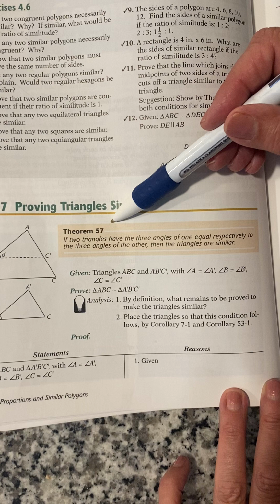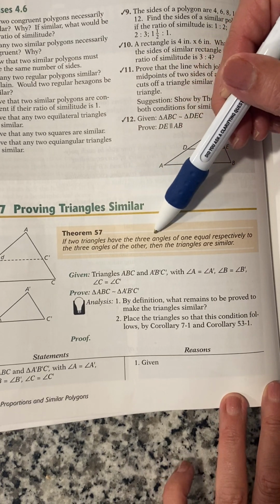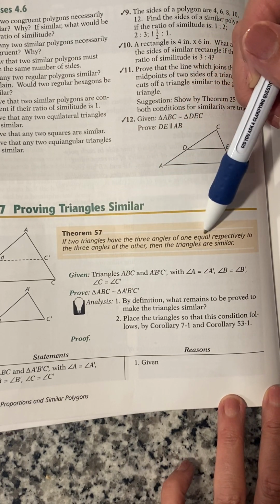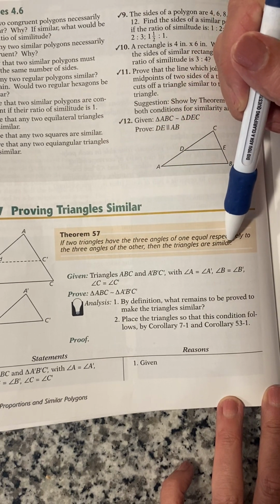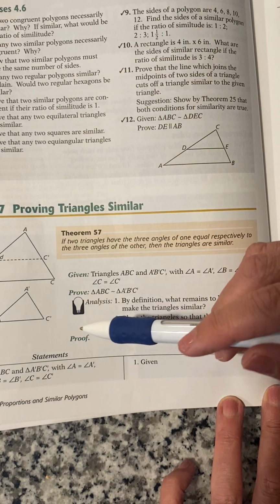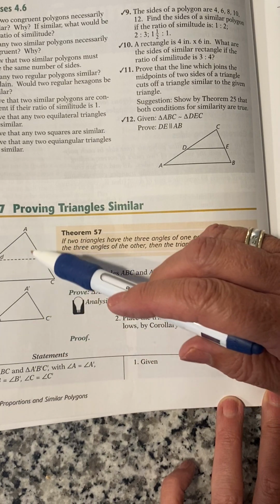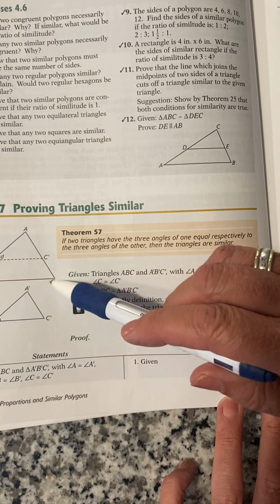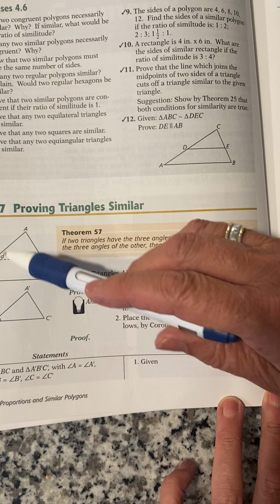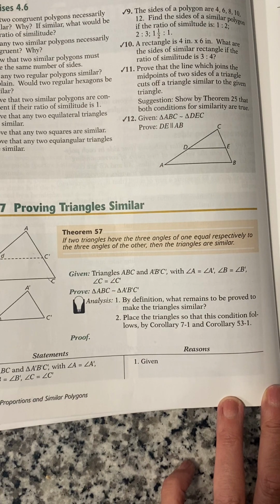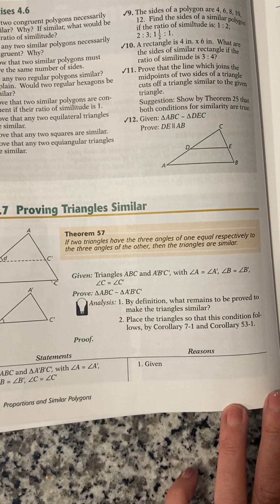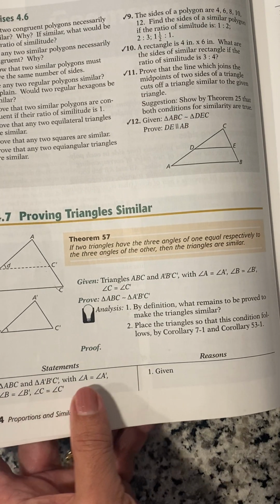Theorem 57 says, if two triangles have three angles of one equal respectively to the three angles of another, then the triangles are similar. So basically it's saying if these three angles and these three angles are equal, then these are similar to those. If the angles are all equal, then they are similar, even if one is smaller, okay?